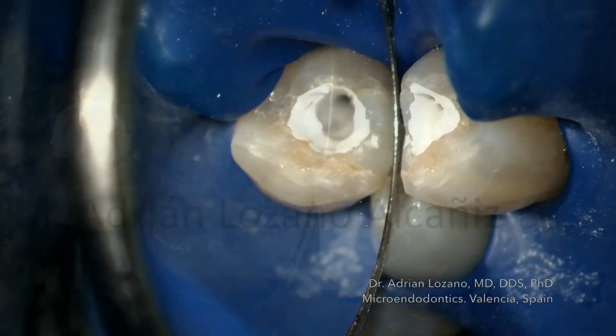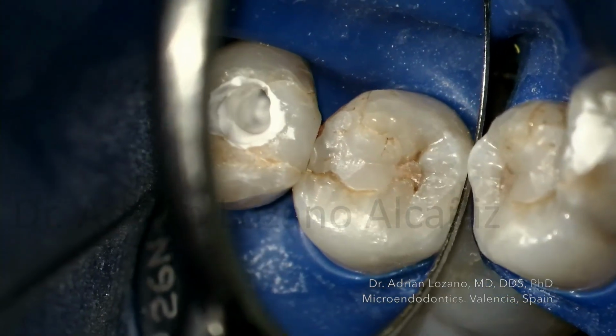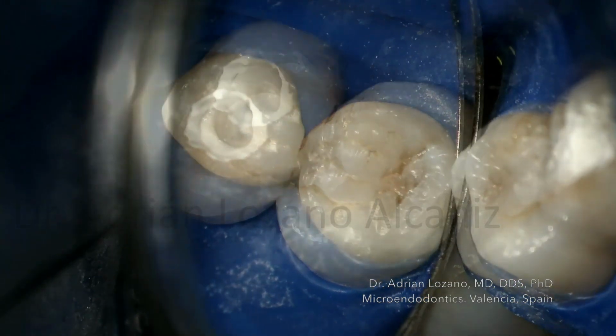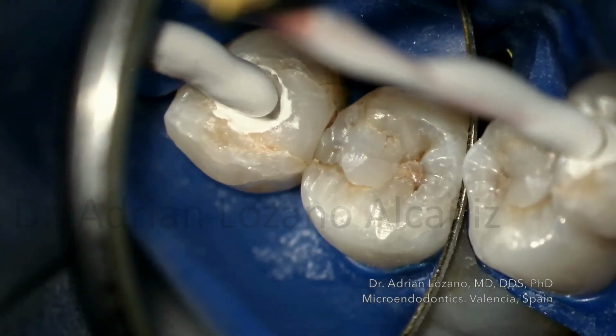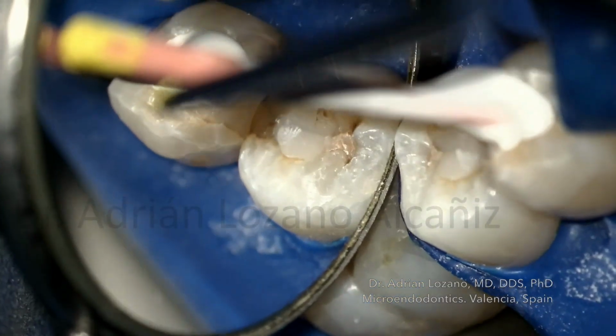Then when we see that all the walls of the canal have sealer, we can cut 1 millimeter of the master cone and go with the master cone to the working length.